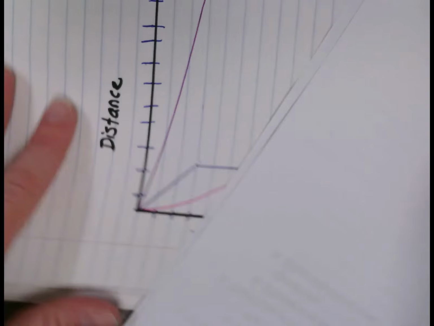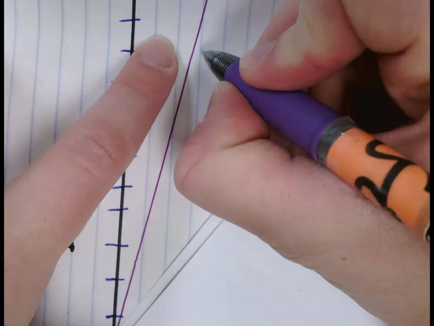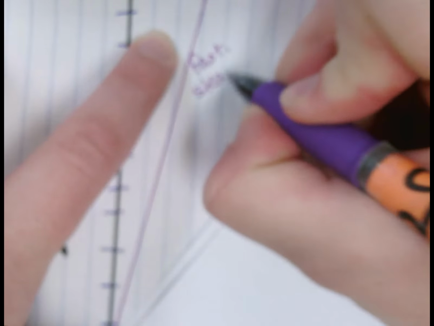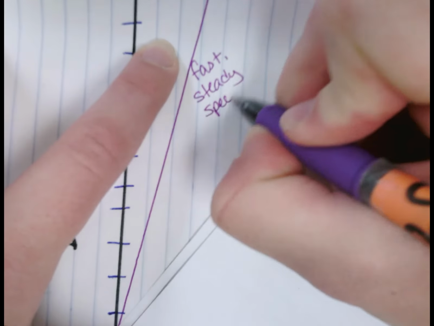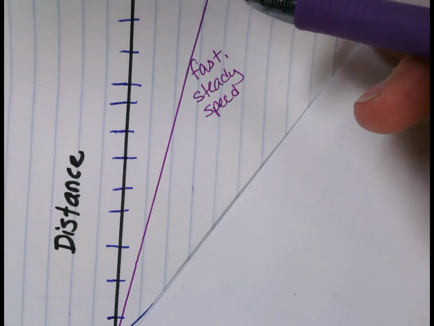So to describe the purple one, which is the first one that we did, this is kind of a straight up line. Oh my goodness, come on. Why are you not working today? Because it's Monday. All right. So this is pretty much just going to be fast, steady speed. This purple line is showing it's going a very great distance in a short amount of time.